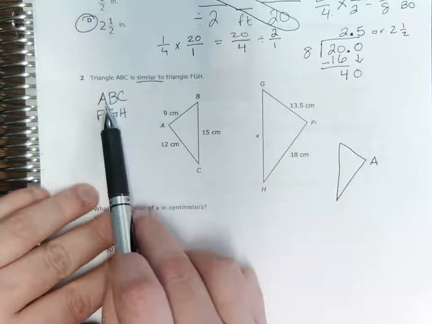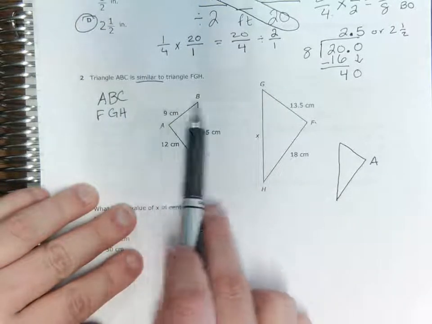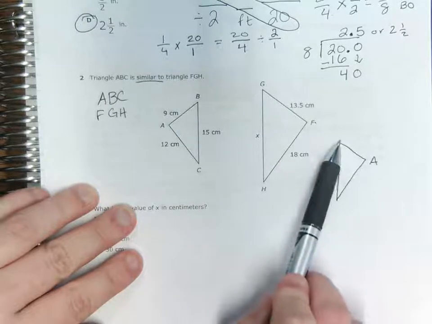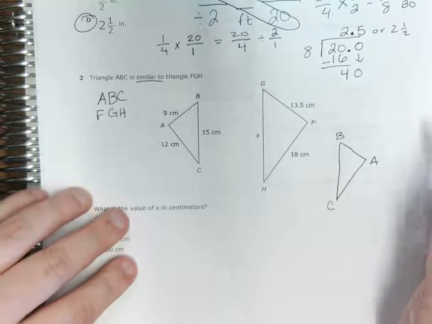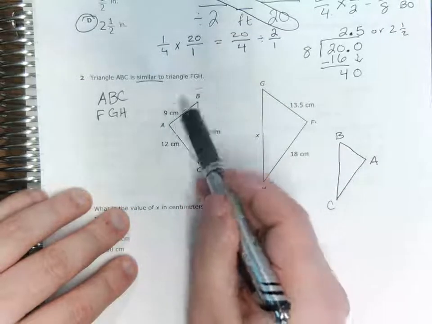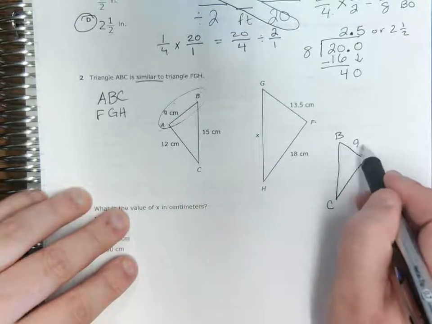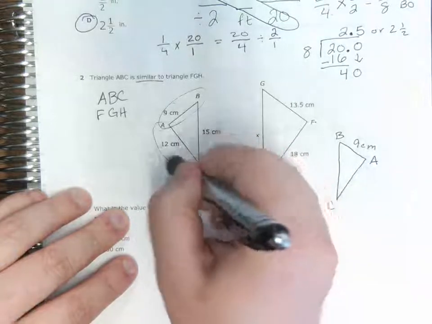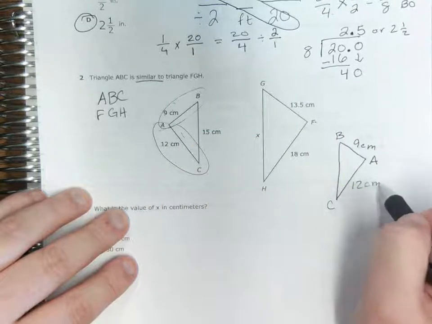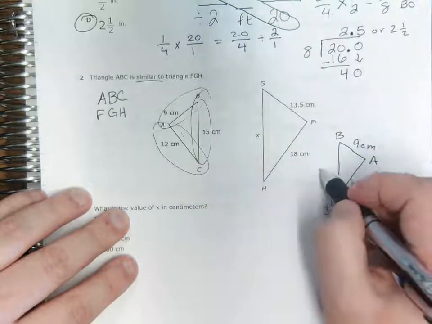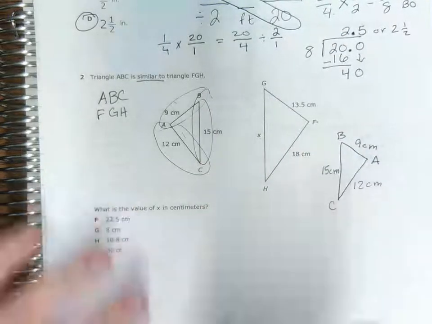And then B and G. G is right here, so B should be right there. And then C and H. Okay, so let's look. 9 is in between A and B, so I'm going to put 9 centimeters there. A and C is 12 centimeters, so I'm going to put 12 centimeters there. And then B and C is 15, so I'm going to put 15 centimeters there.